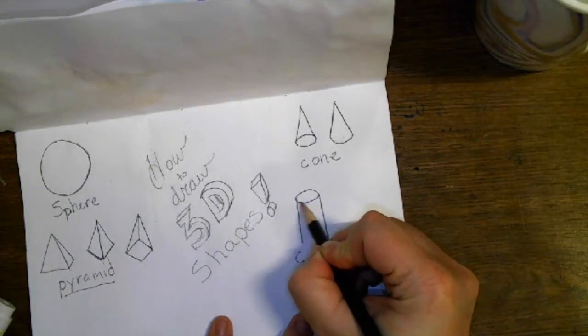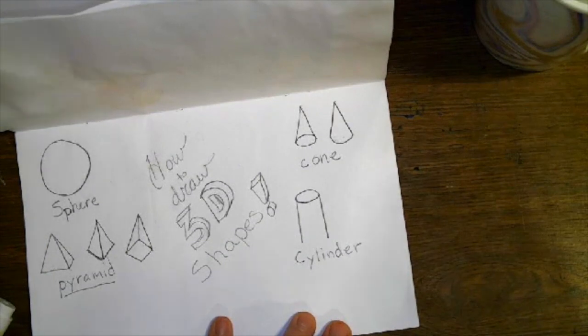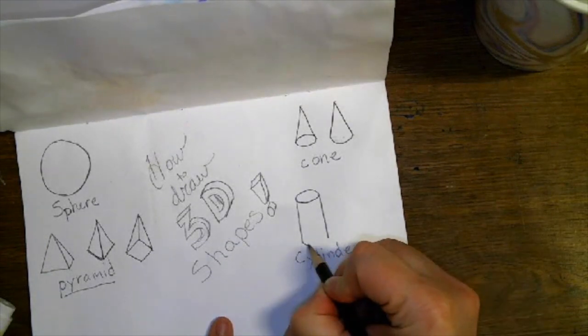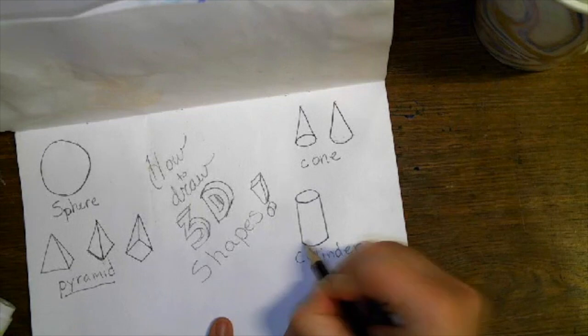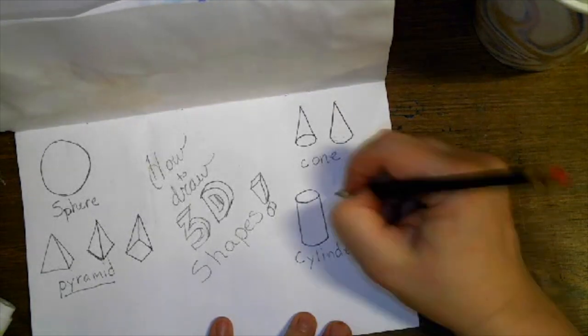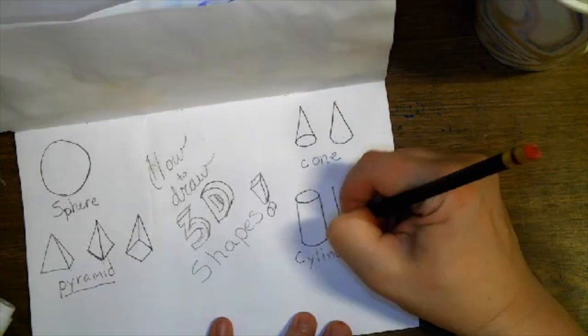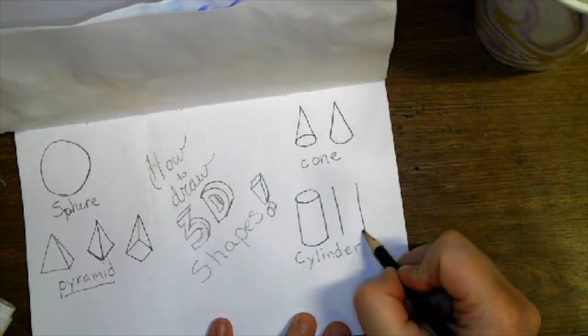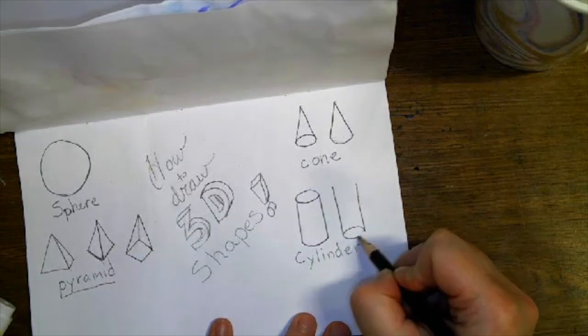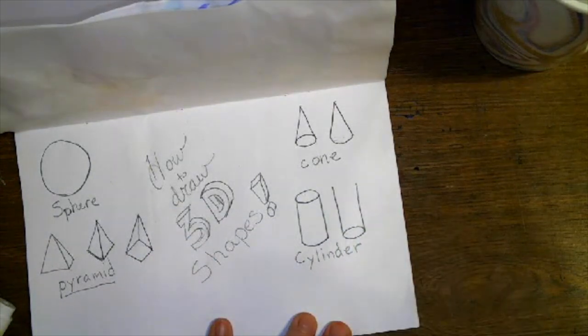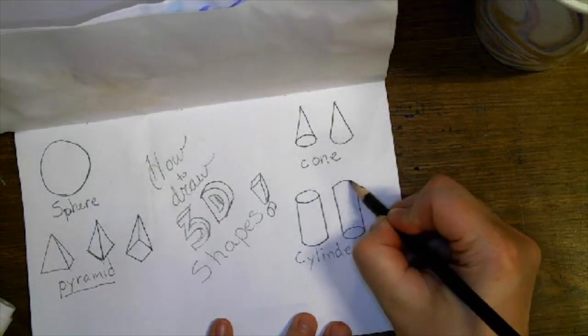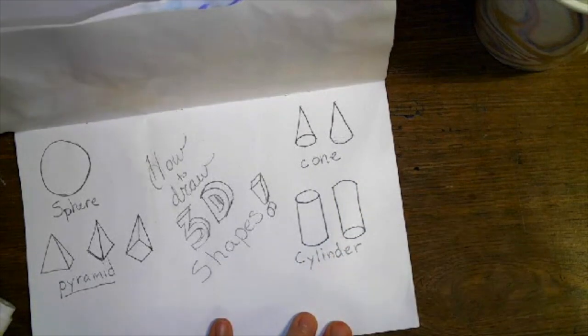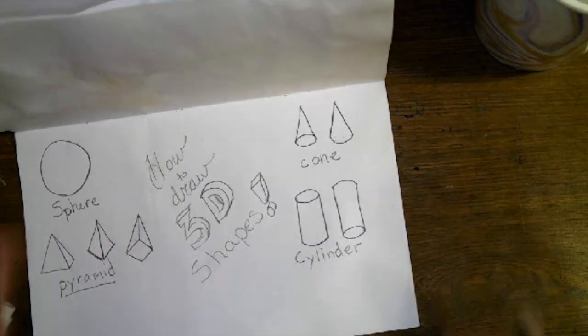So to draw a cylinder resting on a table, there's my oval, and my curve is down. Now, if I wanted to make it look like it's going the other way, I start it the same way. Let's say this time the bottom is facing towards me. There's where the oval goes. The curved line goes on top.